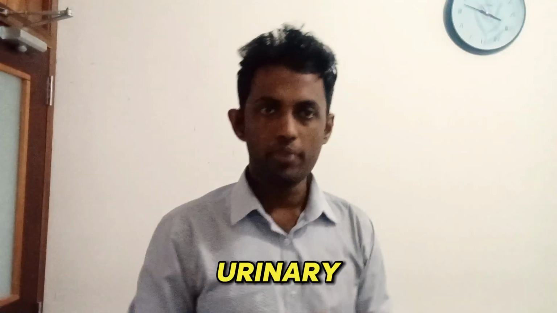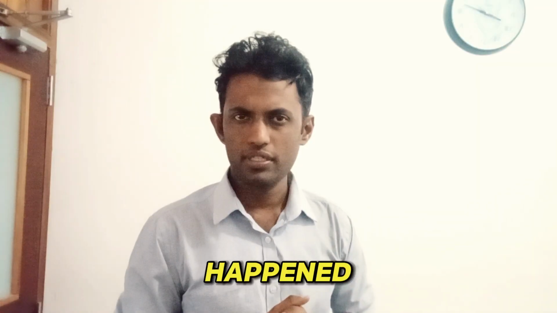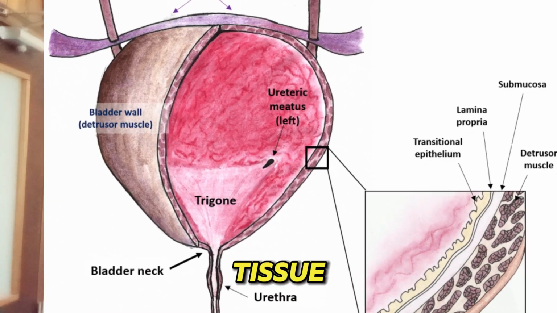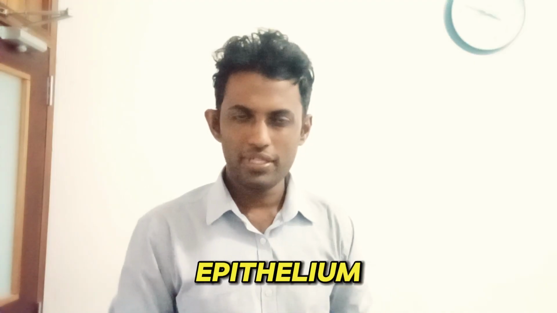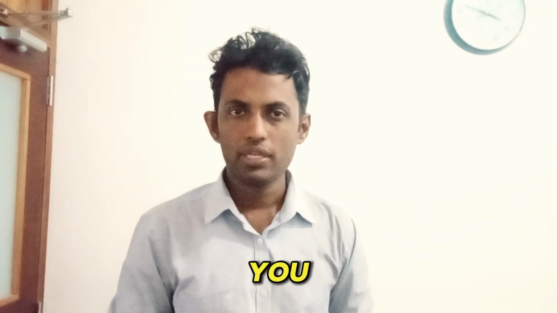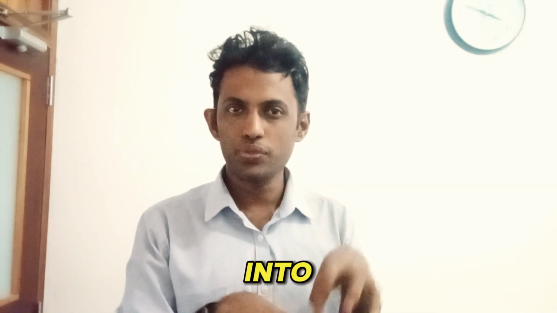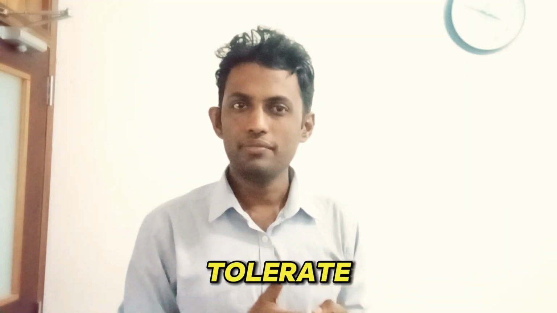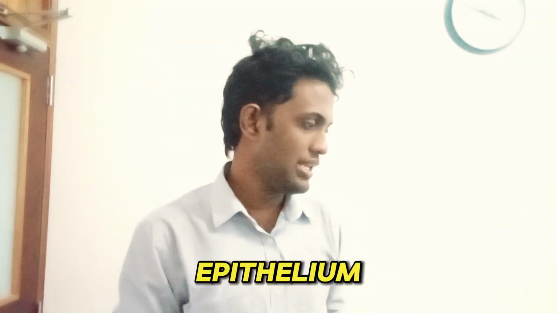And there are some examples given in your textbook, like the lining of the nasal cavity we discussed, but the wall of the urinary bladder, what happens? That particular epithelial tissue we call transitional epithelium, but that term is not important for you. That tissue can stretch. When urine fills the urinary bladder, that tissue can stretch. That's why you can tolerate your urine for some time, because the epithelium can stretch.